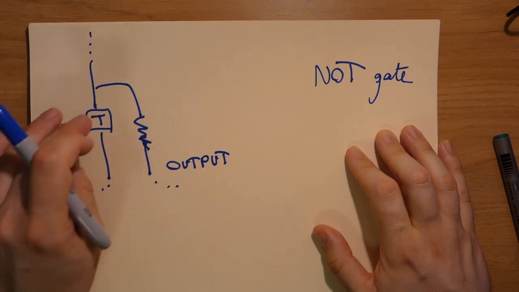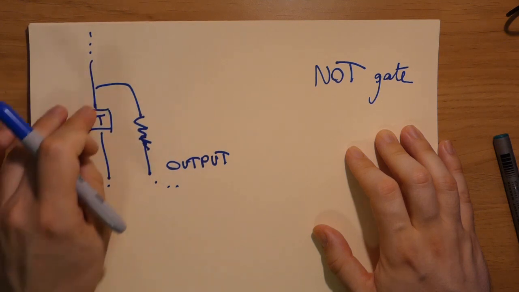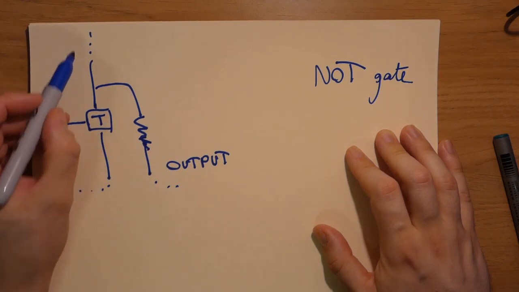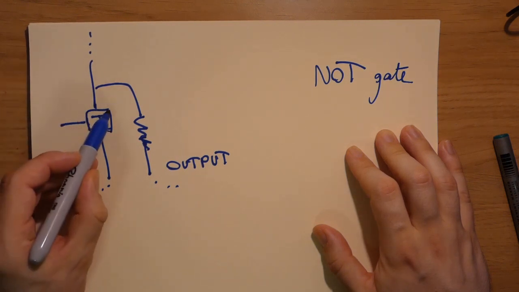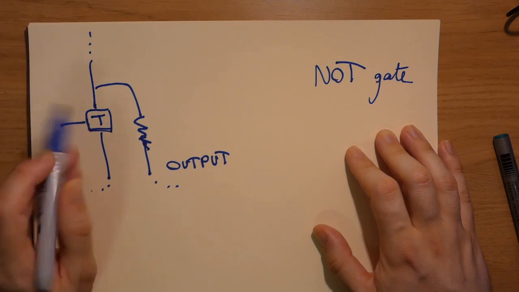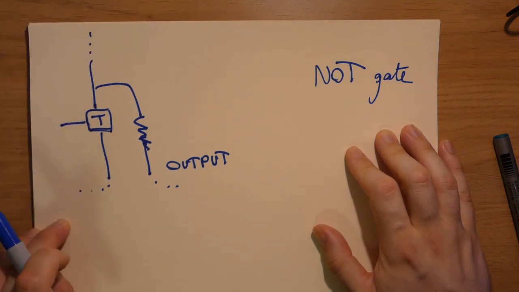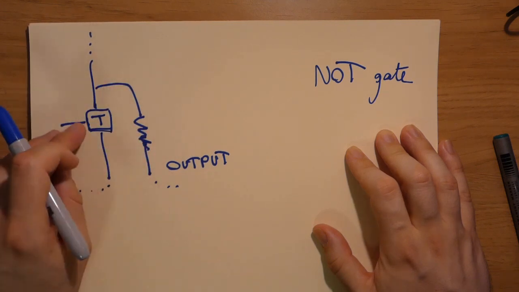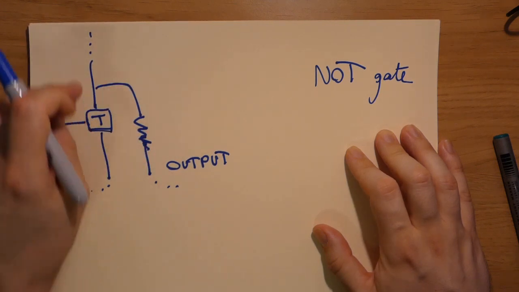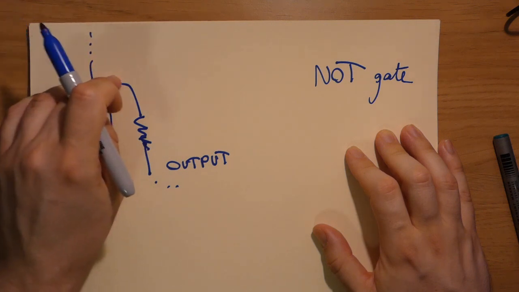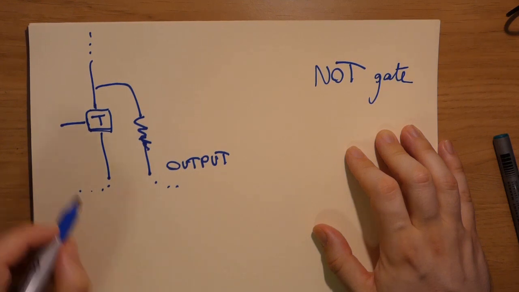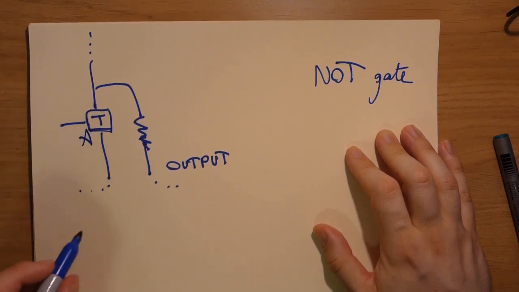It resists less than when this resistor is turned off. So if this gate is electrified, if it's turned on, the power will go this way, and nothing or almost nothing will go this way. If this is turned off, power will choose the path of least resistance, so it will go out this way. So I have only one transistor.